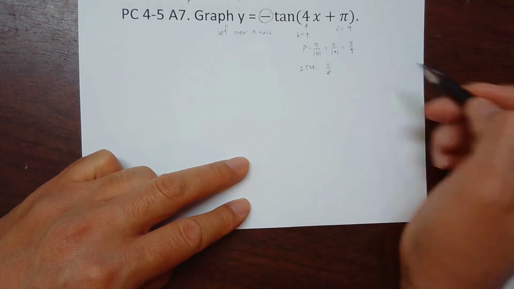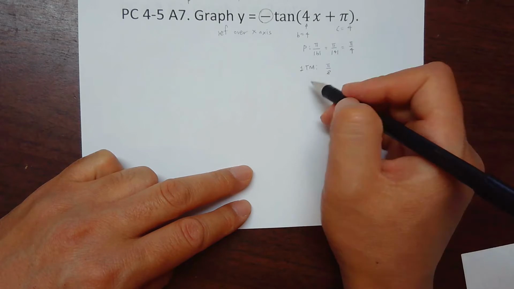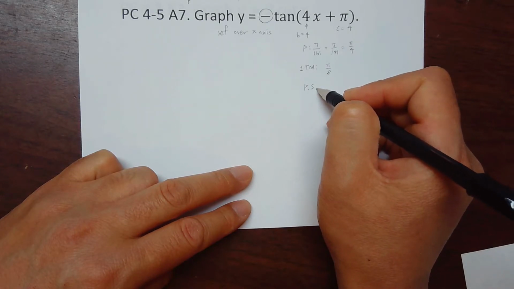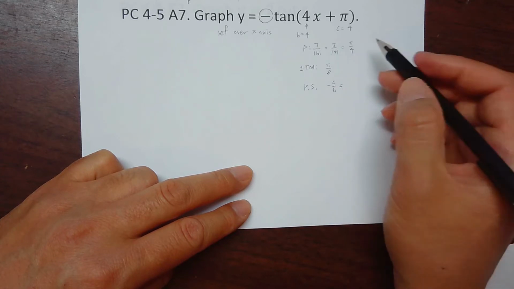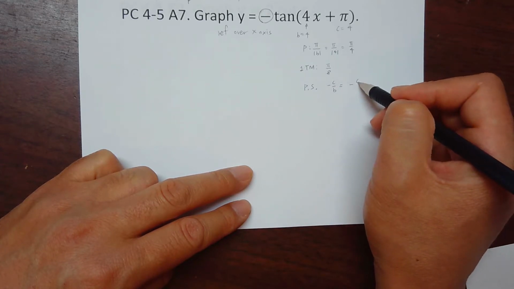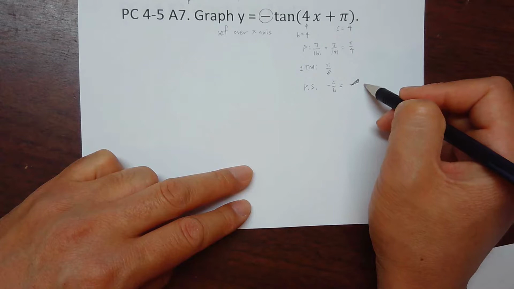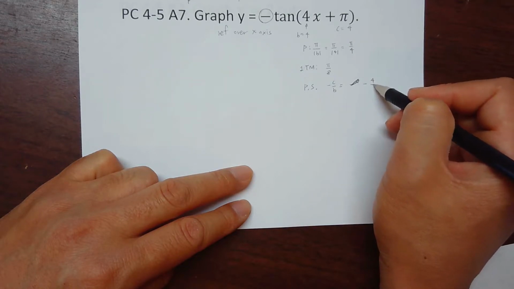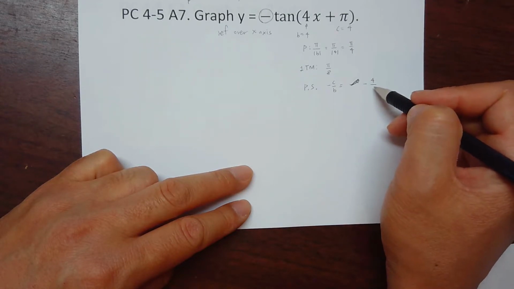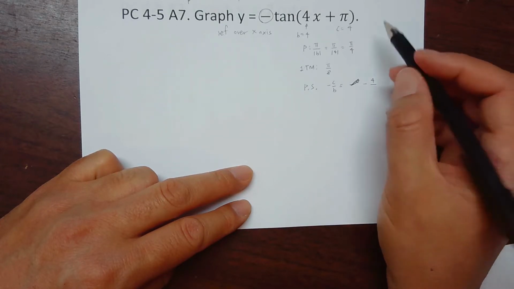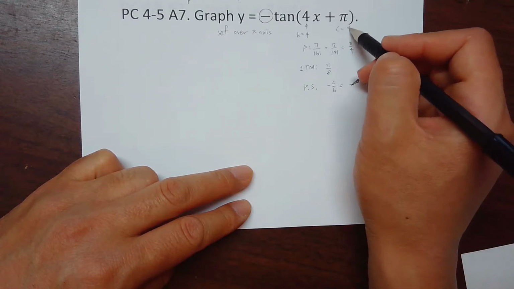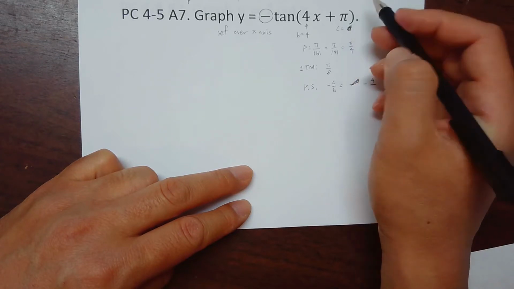Phase shift is minus c over b. Okay, the c value was pi, so that was a mistake. The c value was pi.